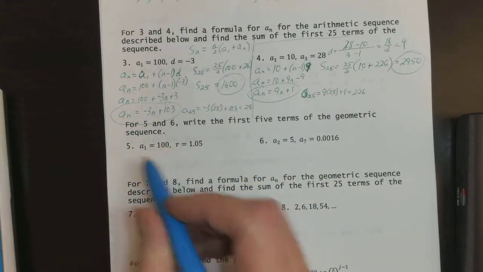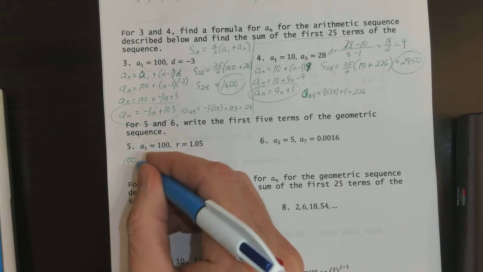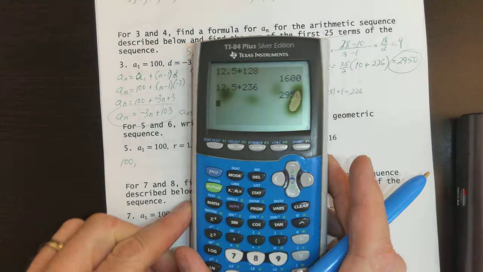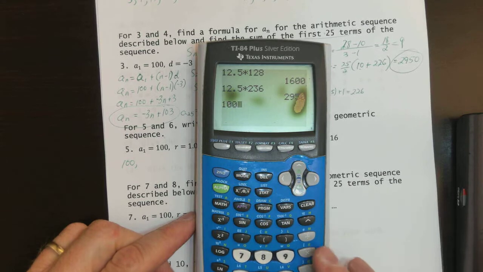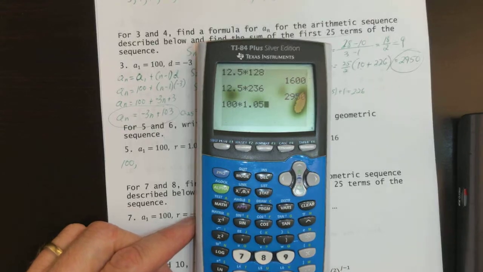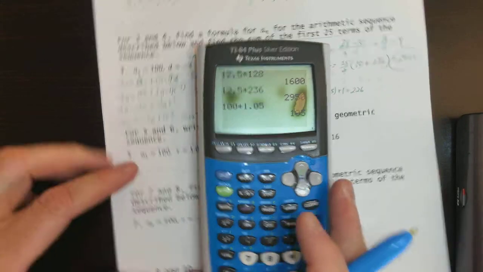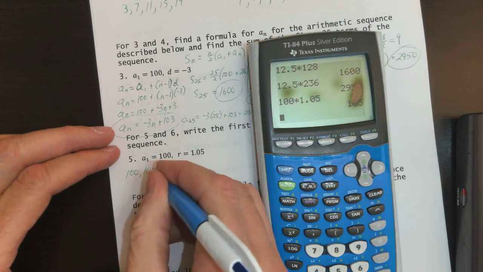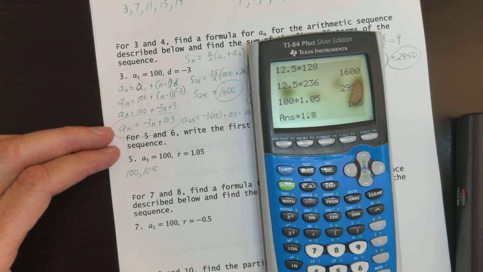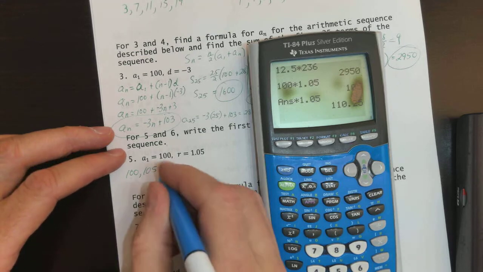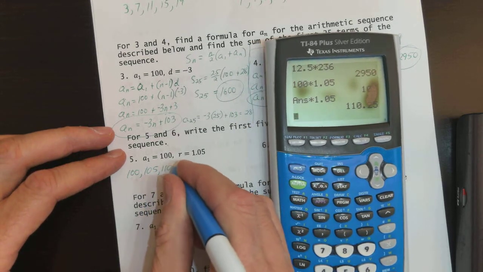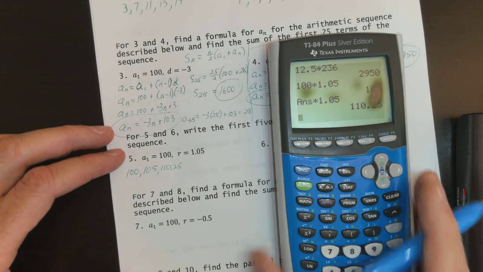This is a geometric sequence. First 5 terms. 100 is the first. I'm going to take 100 times 1.05 because that's R. 105 is the second term. I'm going to times that by 1.05. 110.25 is the third term.